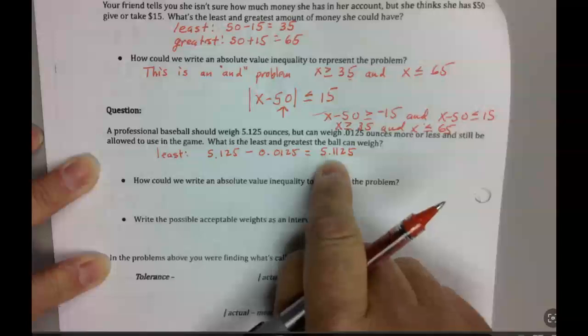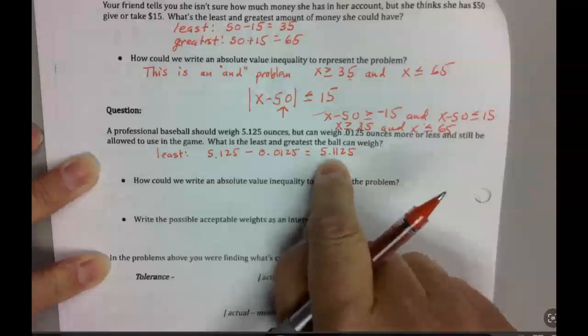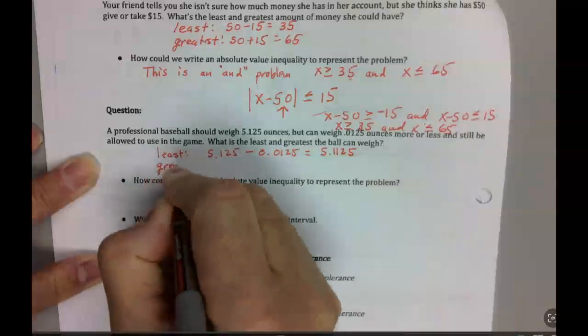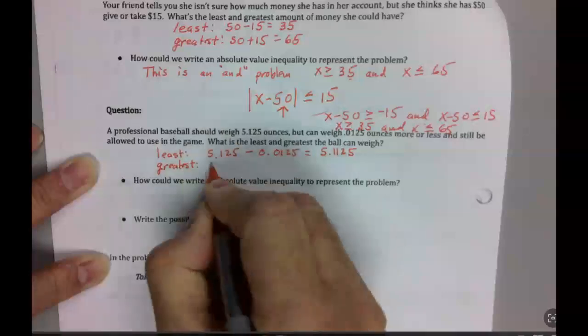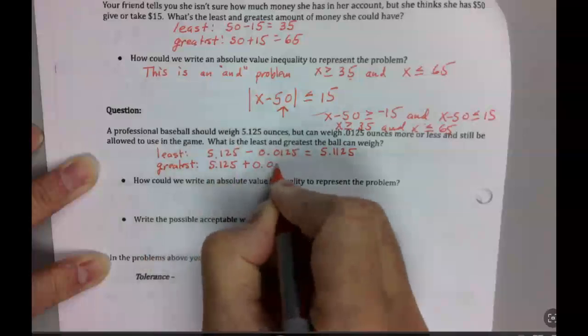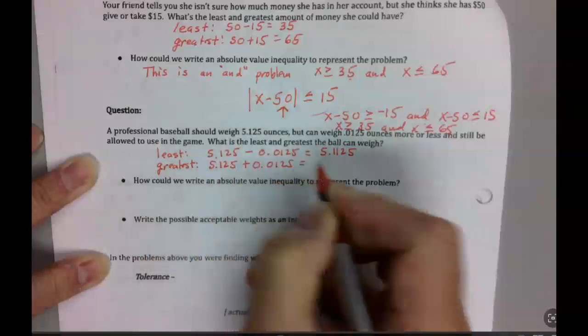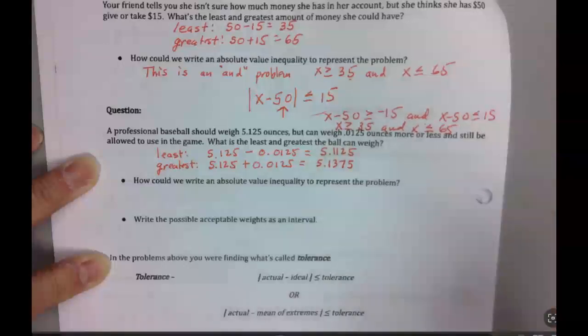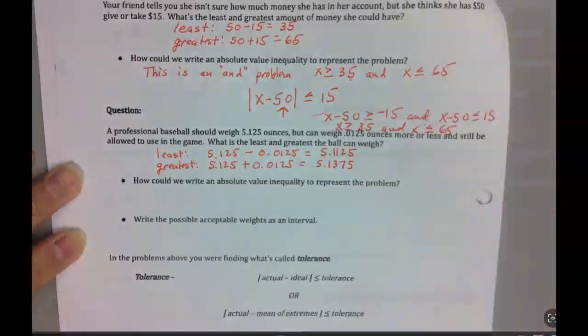For my box of cereal, it was 15.5 ounces, wasn't it? Correct? Agreed? The greatest amount it could be would be 5.125 plus the tolerance, which gives me 5.1375. So that's the greatest amount. Does everybody agree with me?